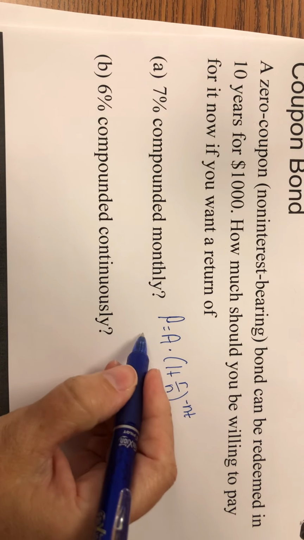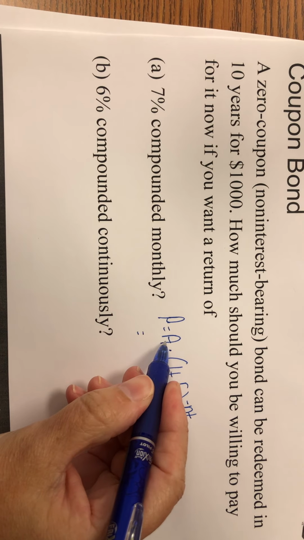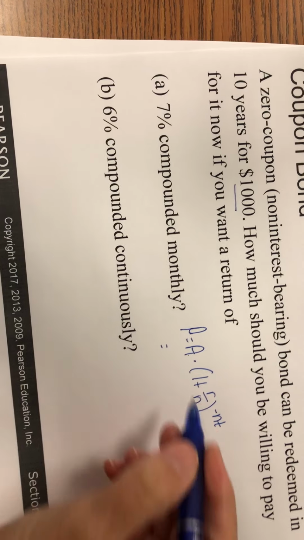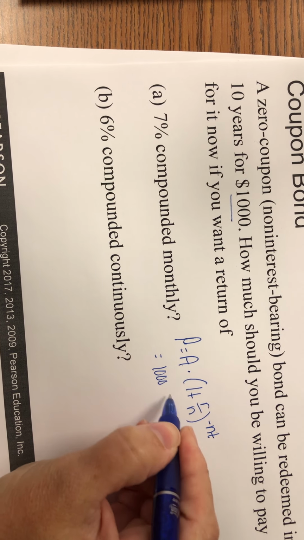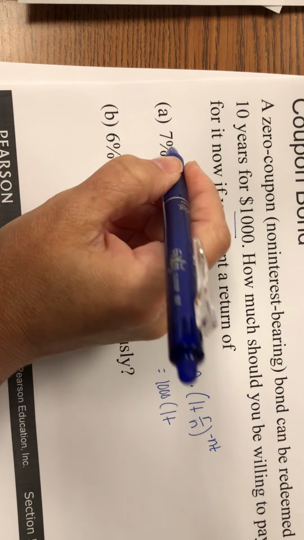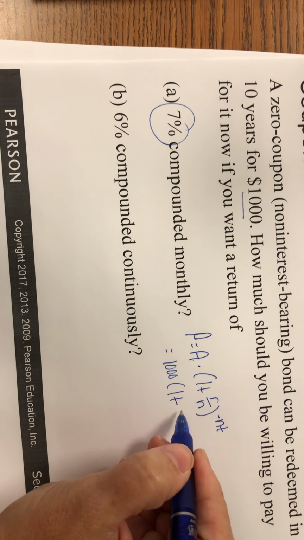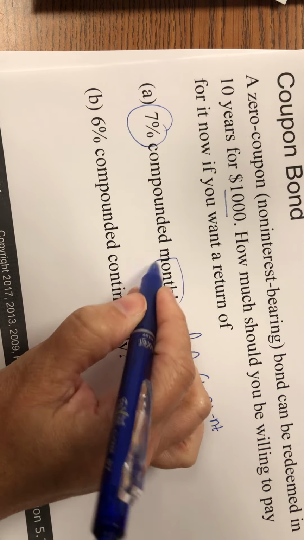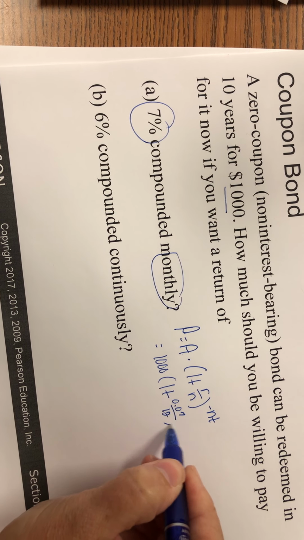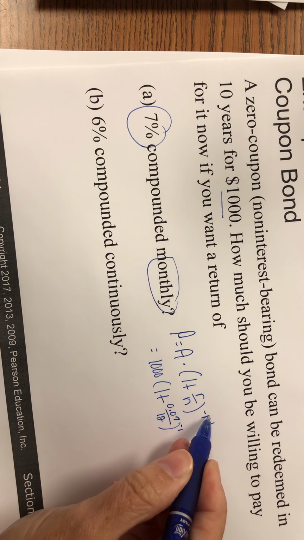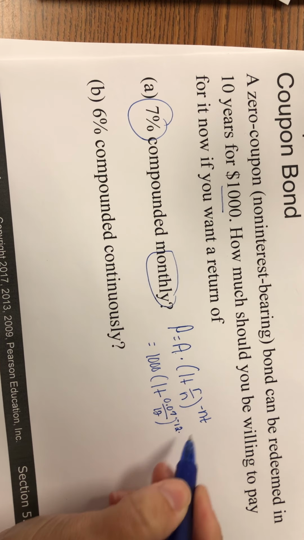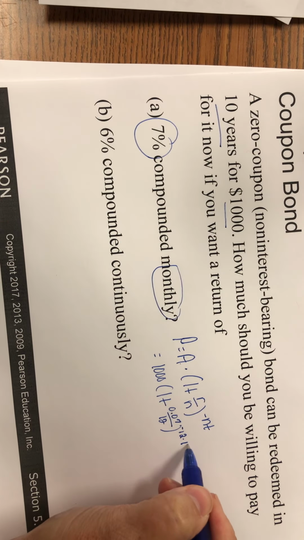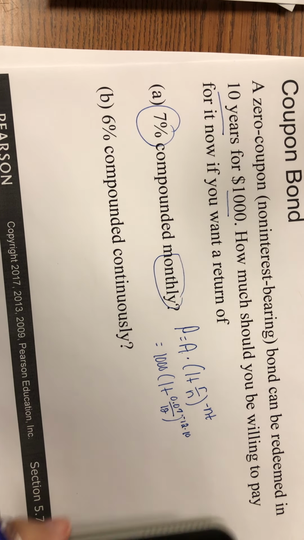So the principal is what we're looking for. A, which is going to be your total amount, is what we have. We know that this is going to end up being a $1,000 bond. And then 1 plus our interest rate, which is 7%, so that's 0.07. And we're going to compound that monthly. That's 12 times a year. And don't forget to make it negative. And your time is going to be 10 years. Always make sure your time is in years.